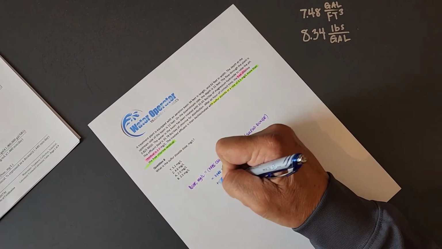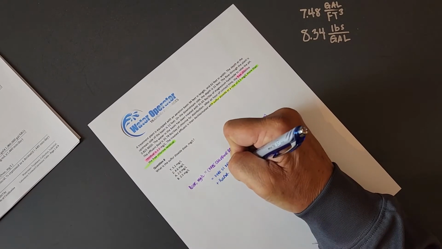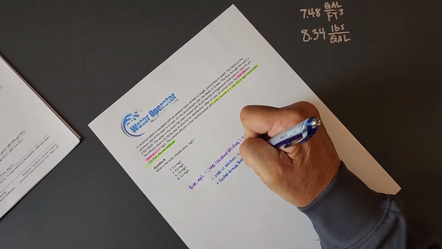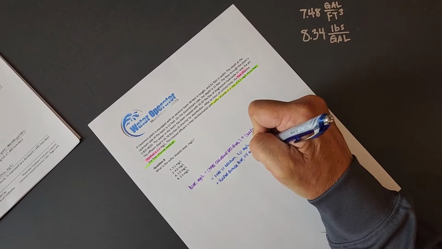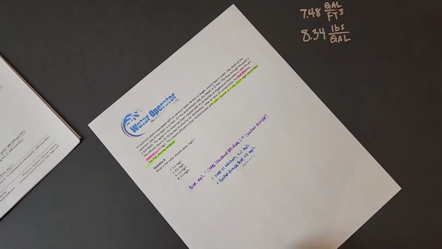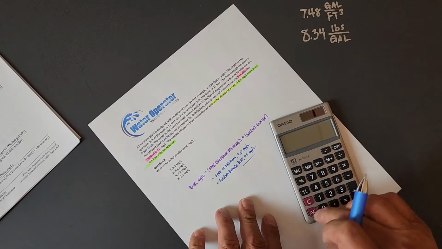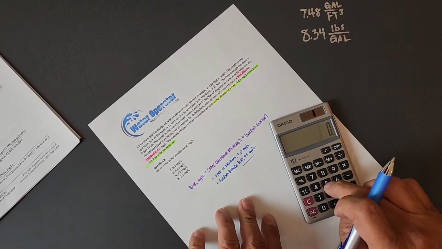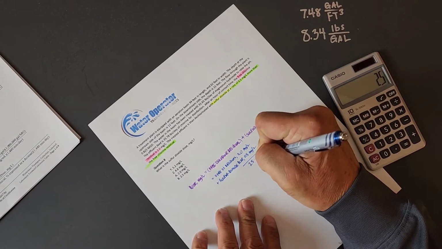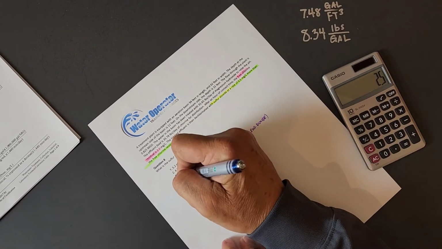I'm going to add the sulfur dioxide dose of 0.5 milligrams per liter, and that's going to give me, I can do the math right there, but let's take out the calculator anyway. 2 plus 0.5 is 2.5 milligrams per liter. The answer is B.